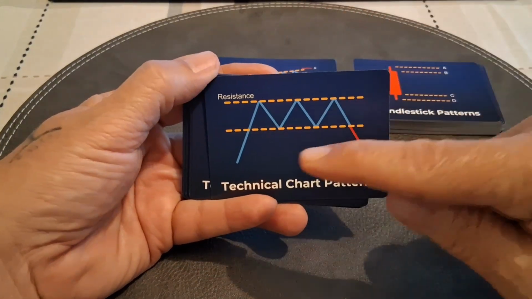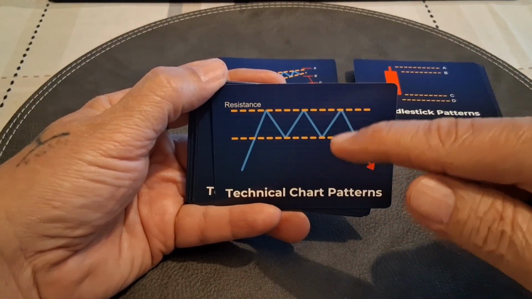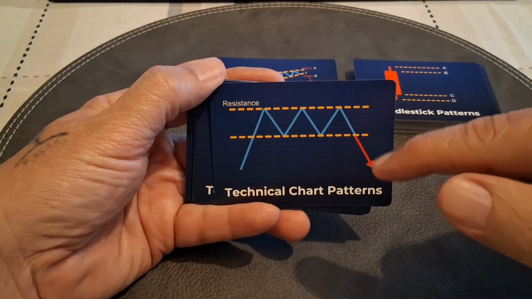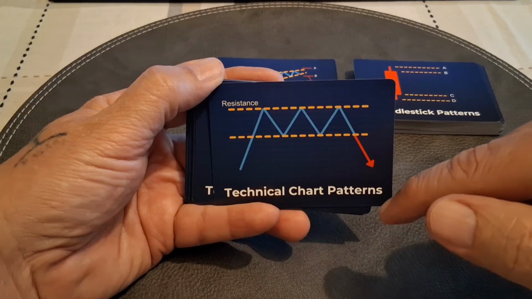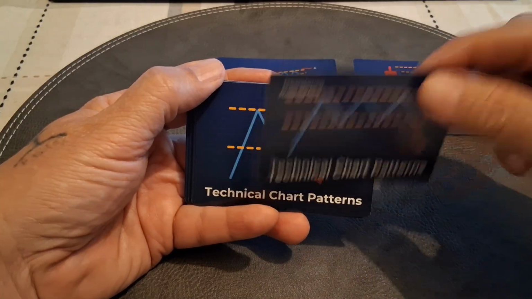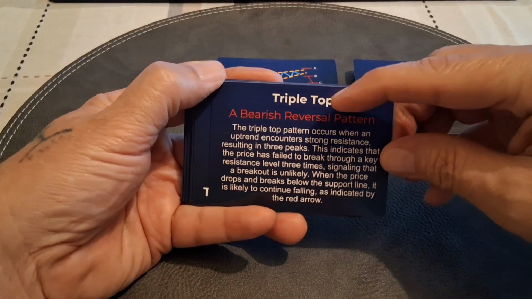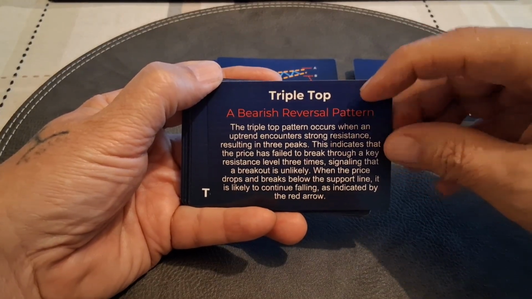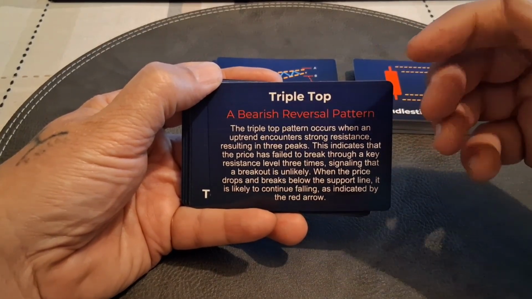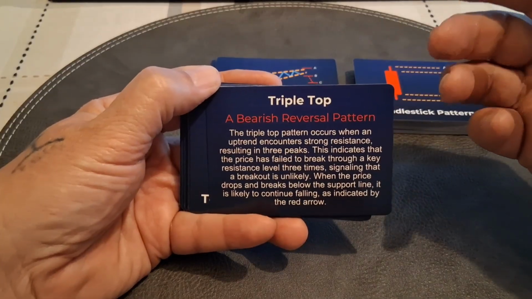There you go, your triple top. 1, 2, 3 times you hit the top, come down, more likely it's going down. When it breaks through there, boom, reversal pattern is coming down. So that's why it's called the triple top bearish reversal pattern. And it explains right there everything why it's called that pattern.